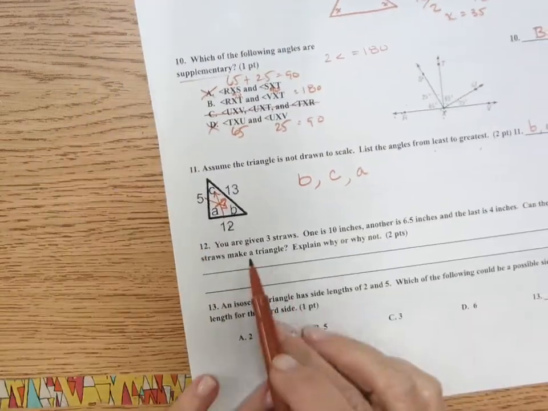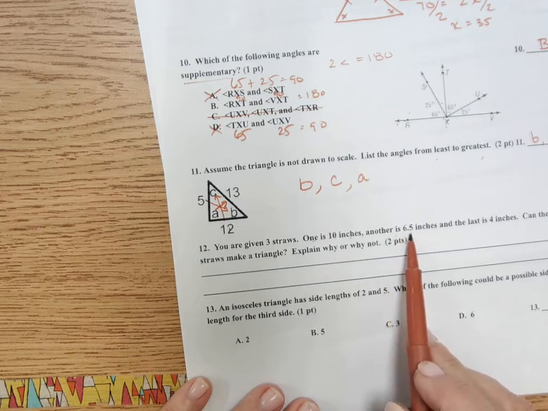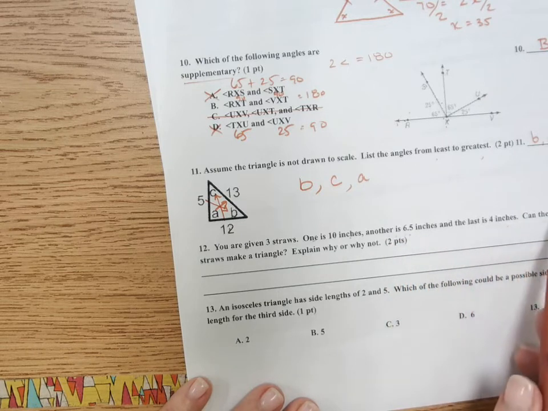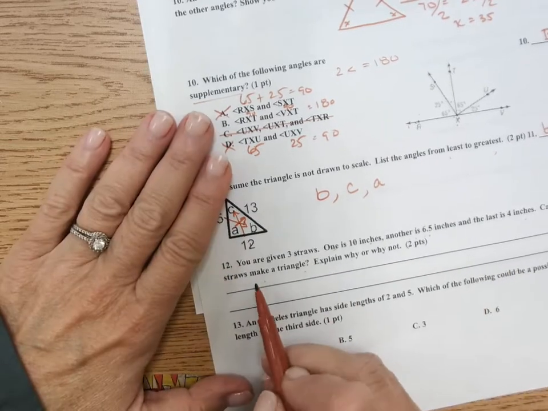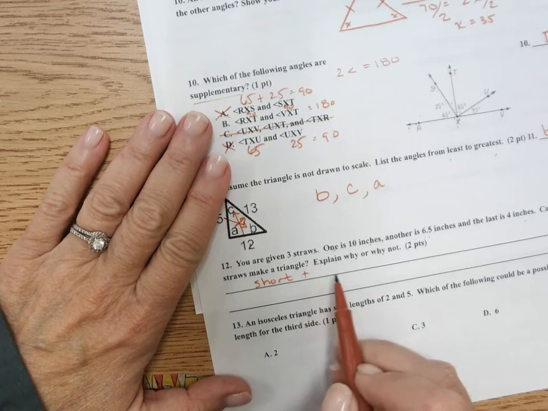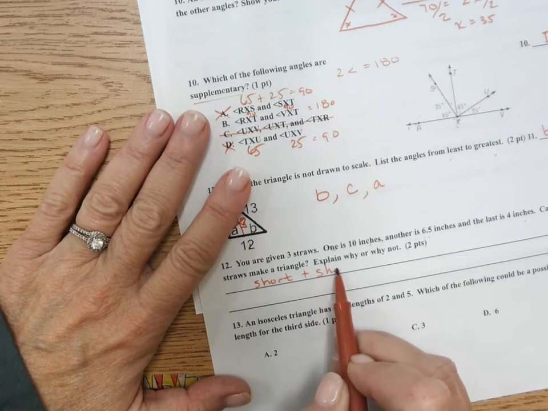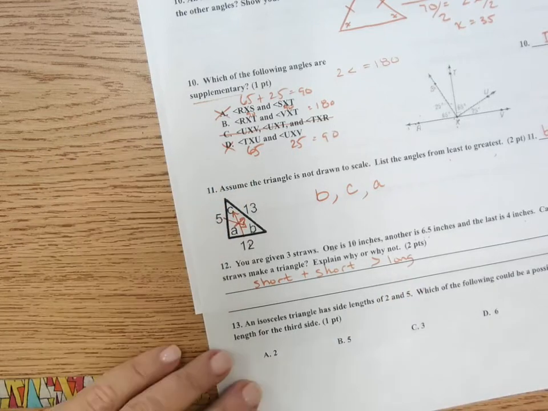You are given 3 straws. One is 10 inches, the other is 6.5, and the last is 4. Can the straws make a triangle? Explain why or why not. Well, I know the triangle inequality theorem says a short side plus a short side has to be greater than the longest one, and then it'll build a triangle.